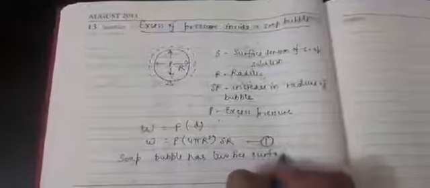अब main point जो हमें ध्यान में रखना है कि soap bubble has two free surfaces. This point is important और ये आपको लिखना भी है. Soap bubble has two free surfaces. One outside the bubble and the other inside the bubble, where soap solution and air are in contact. So this is an important step.